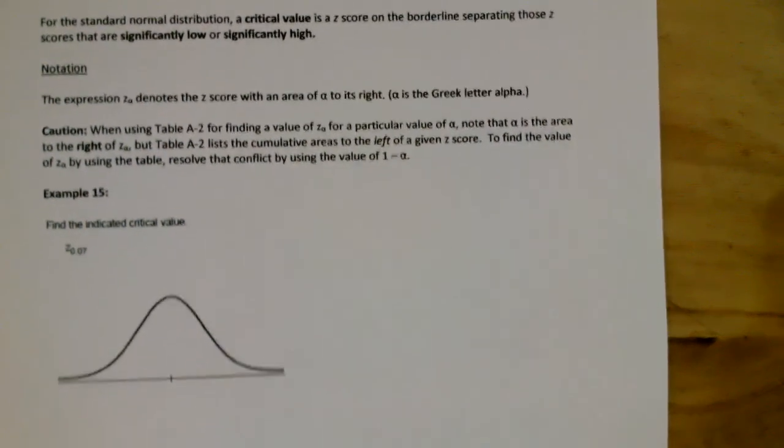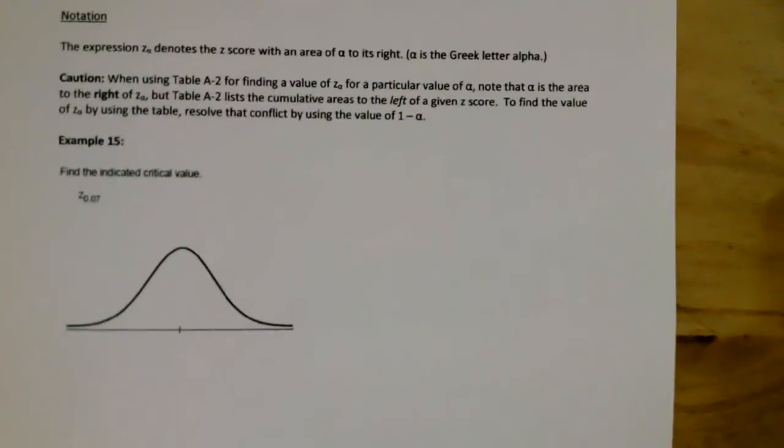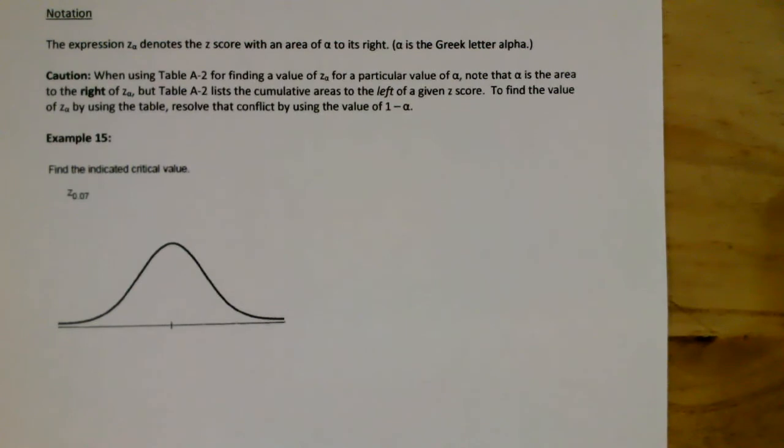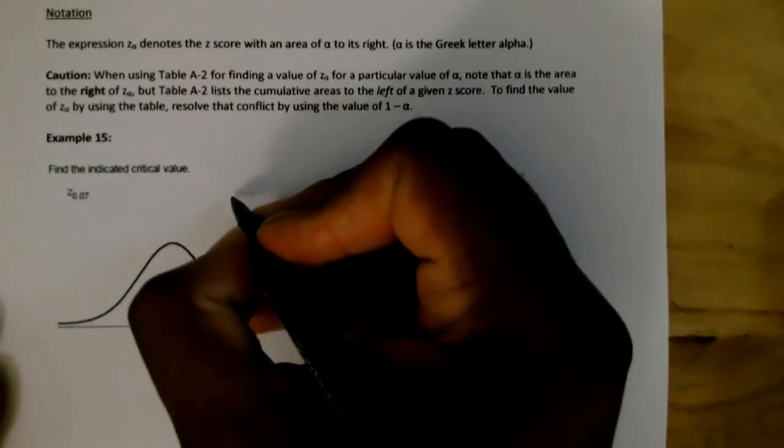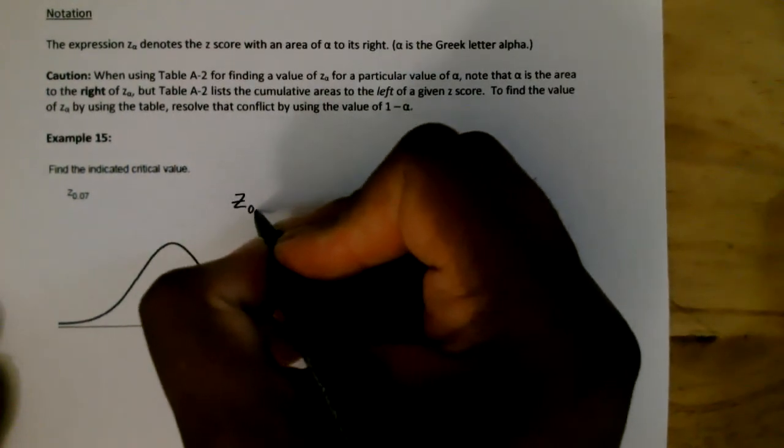So like in this case here, let's say I want to find the indicated critical value in example 15, and that's z sub 0.07. Now go ahead and write this out, z sub 0.07.